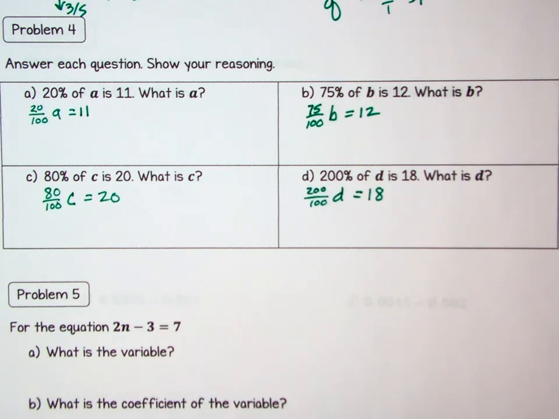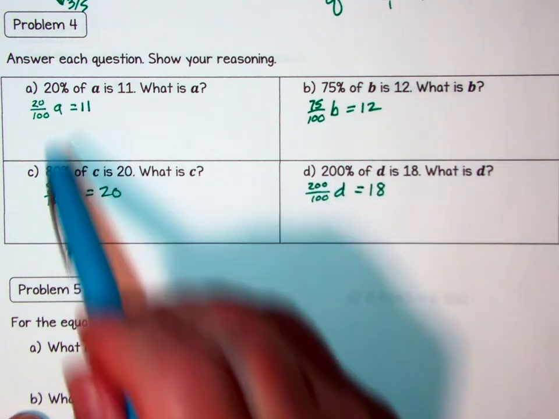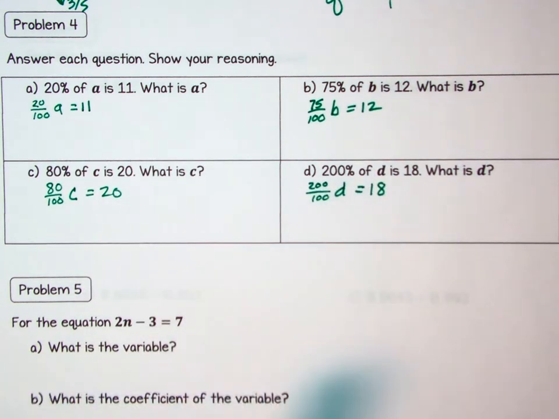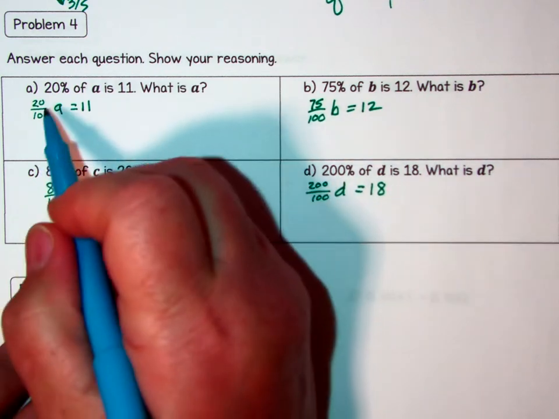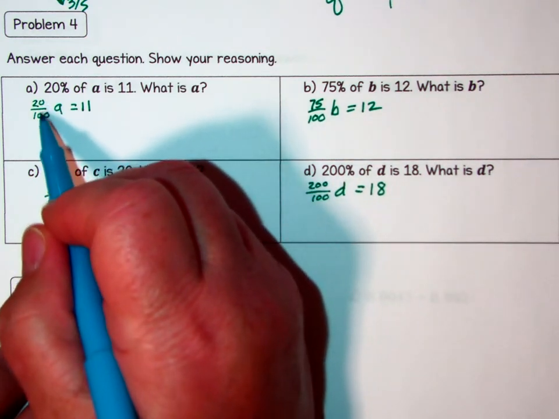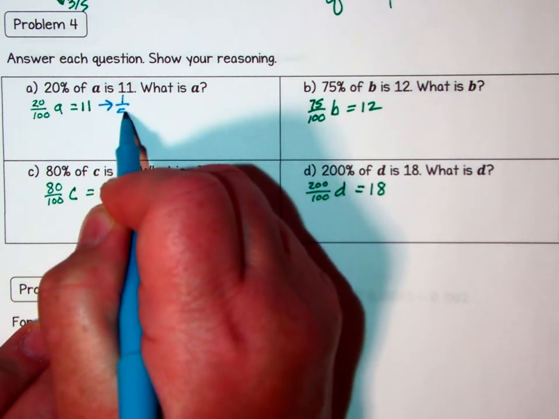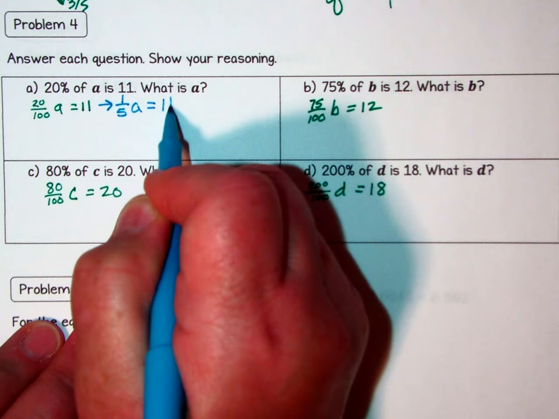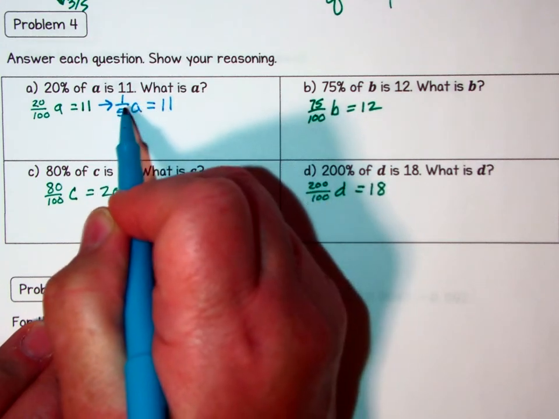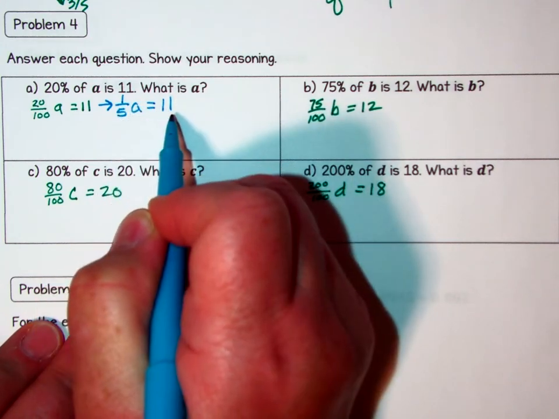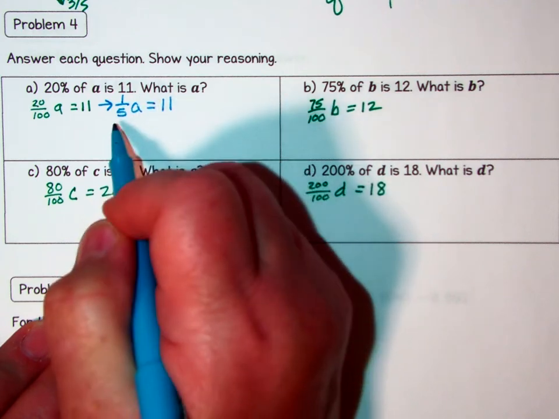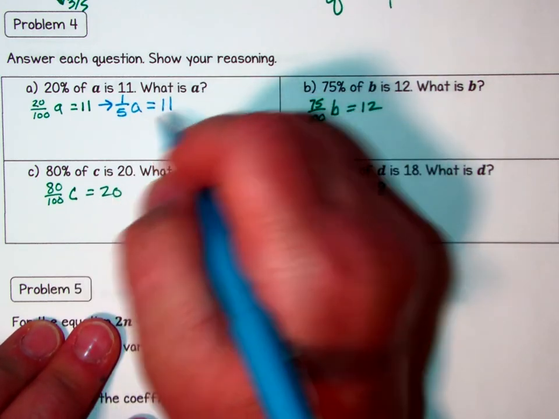And now to show my reasoning and answer the question is just a matter of solving the equations. So some of these I'm going to rewrite. Almost all of these fractions I could simplify pretty easily. So 20 hundredths, if I divide the top and bottom by 20, becomes 1/5. So I'm going to solve 1/5 times A equals 11. I would divide both sides by 1/5, which is the same thing as multiplying by 5. So I'm going to multiply both sides by 5.